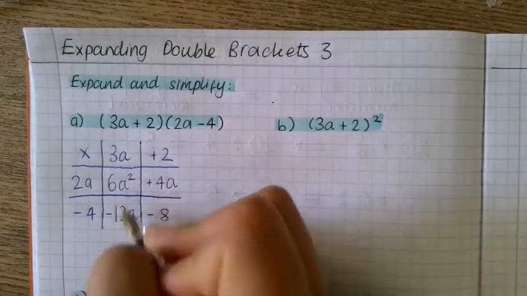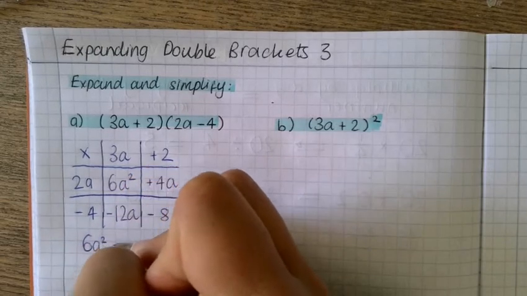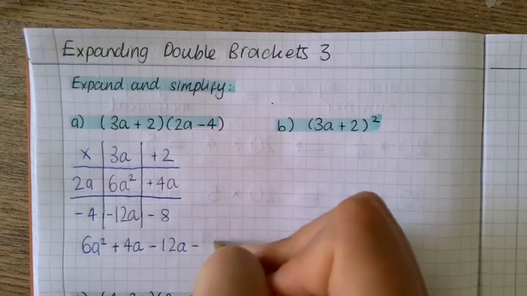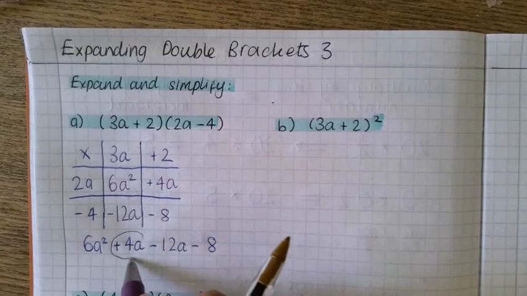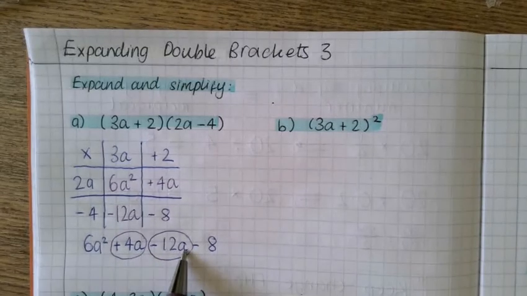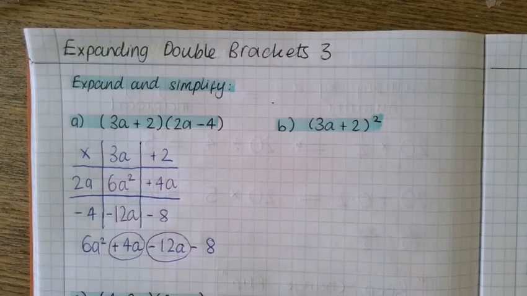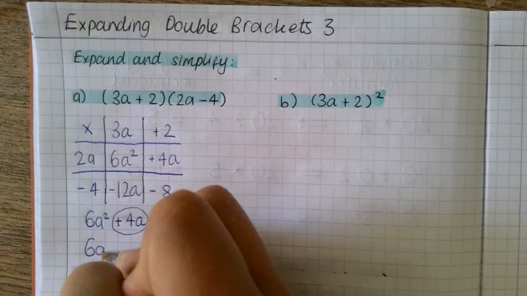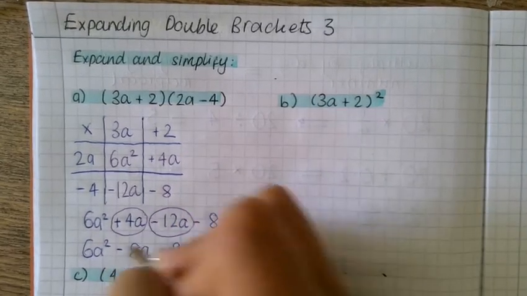So when I add everything in the grid, I get 6a squared plus 4a subtract 12a subtract 8, and then I can see that these two terms here are like terms because they have the same letter and the same power. This has a squared in it, so it's not like terms with them. So my final answer is 6a squared subtract 8a subtract 8.